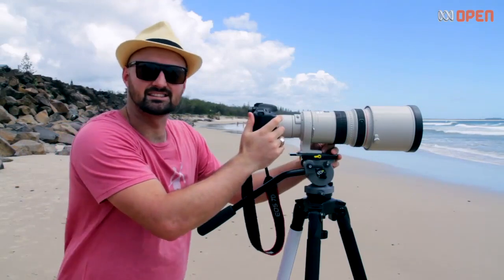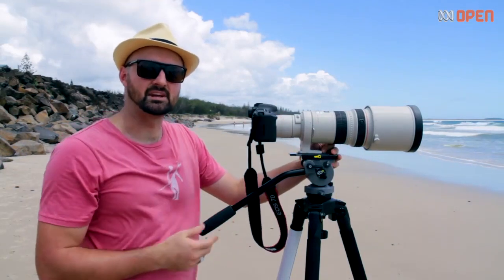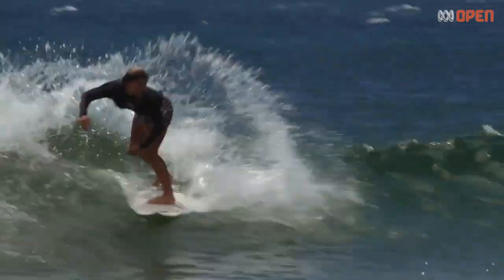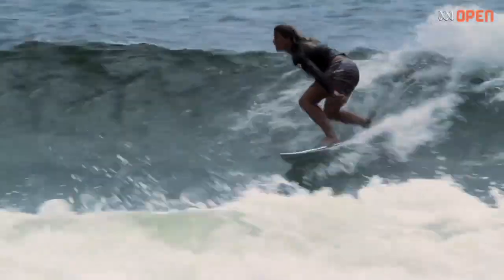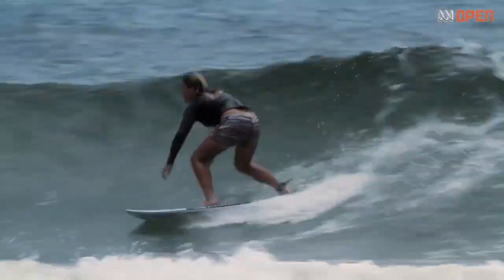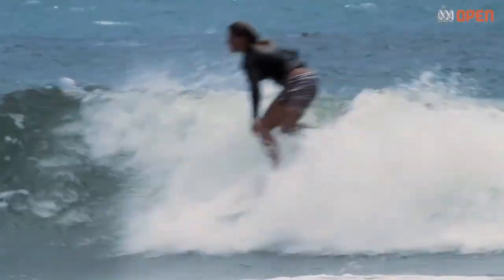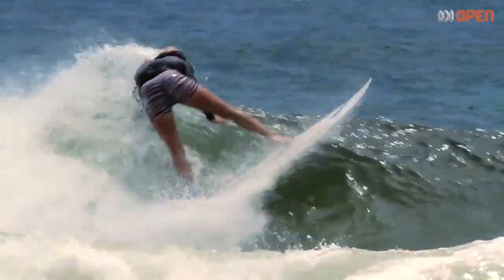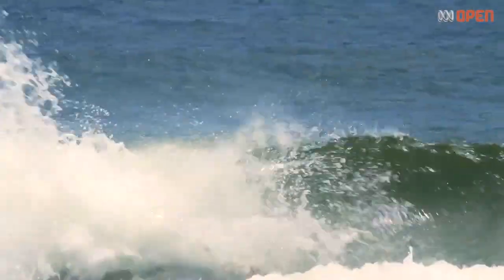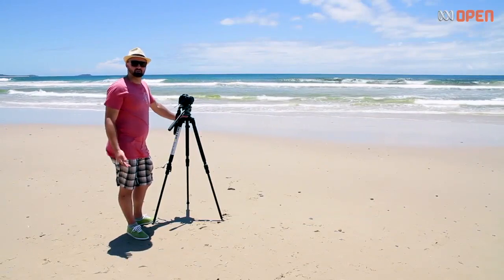A specialist lens like this telephoto lens will allow me to get even closer, and they're great for capturing sports. Using a tripod, what kind of shots can you get for your story?